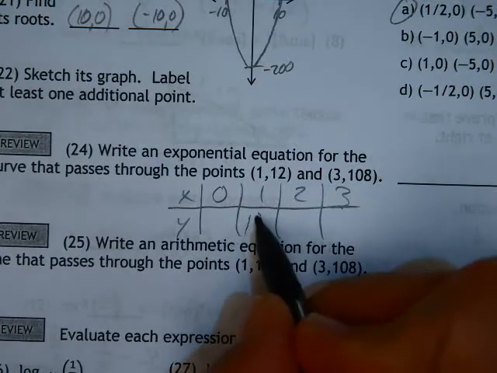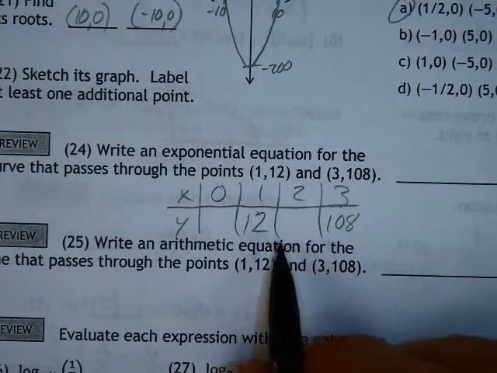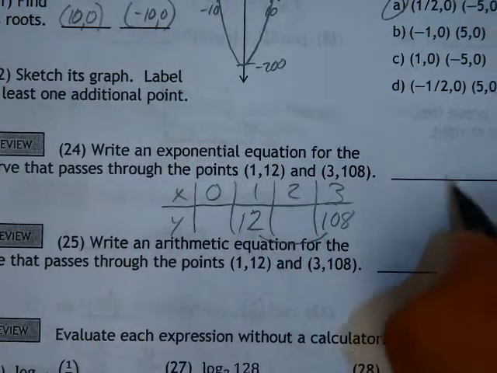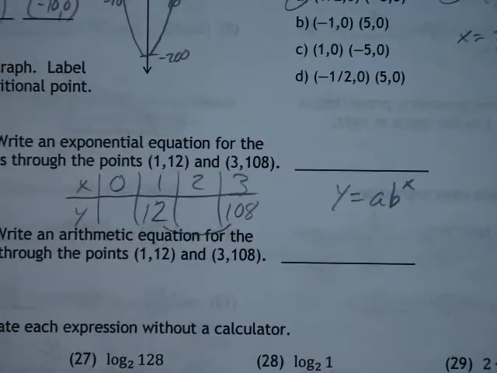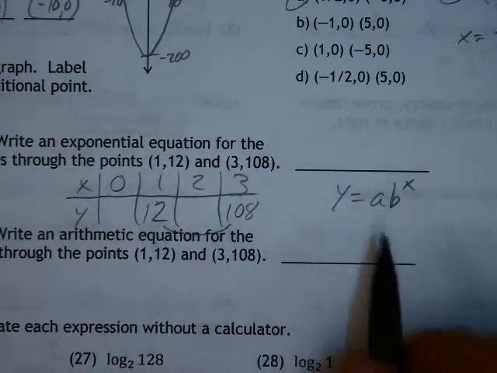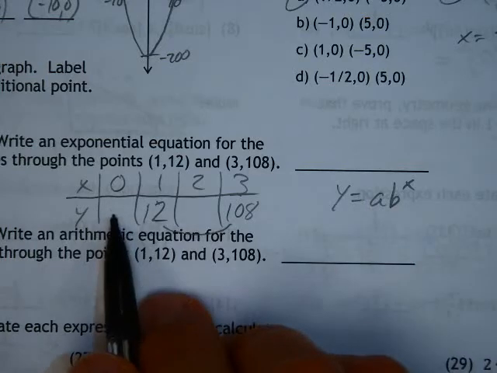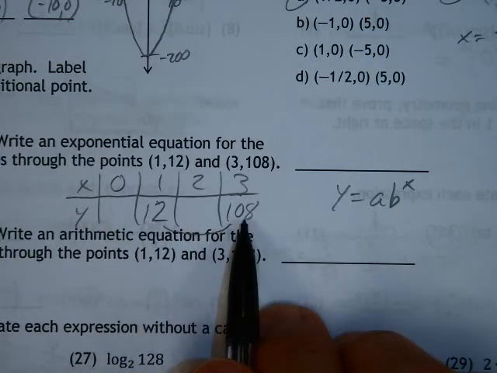An exponential equation means it's multiplying each time. So I know that when I input a 1, I get a 12, and when I put in a 3, I get a 108. I'm looking for an equation like this: a times b to the x power. Okay? A times b to the x power is an initial value and then a multiplier. Well, my initial value is here, and my multiplier is what I'm doing when I go this times that again.